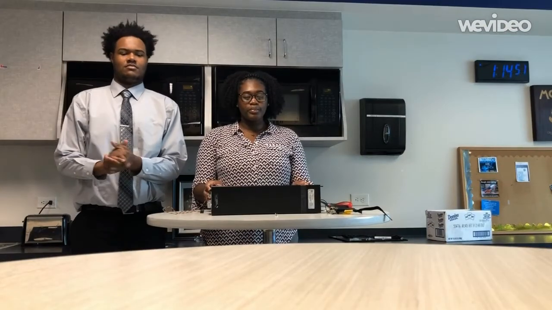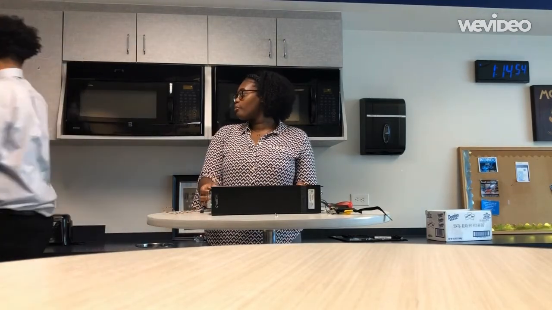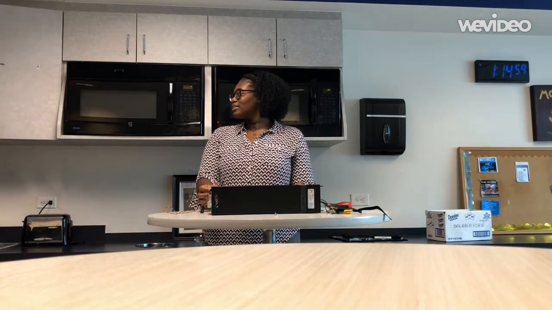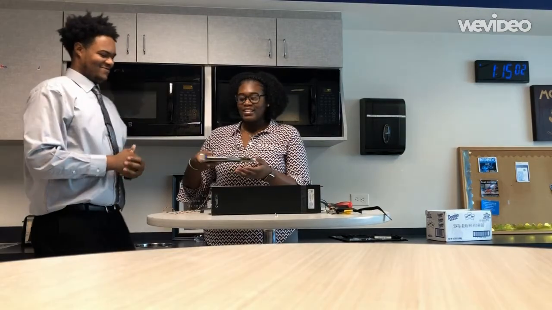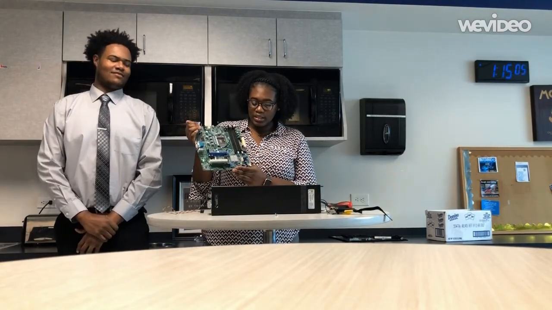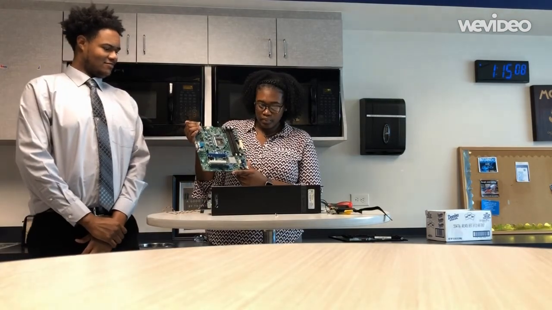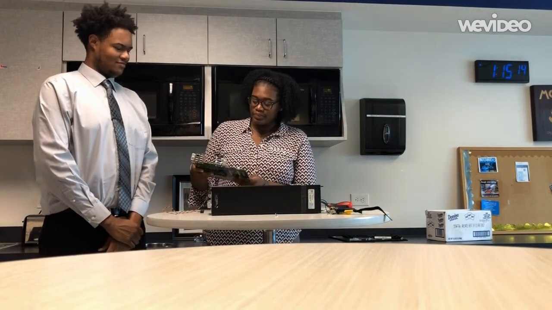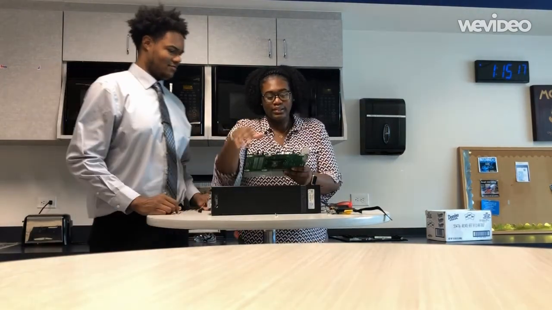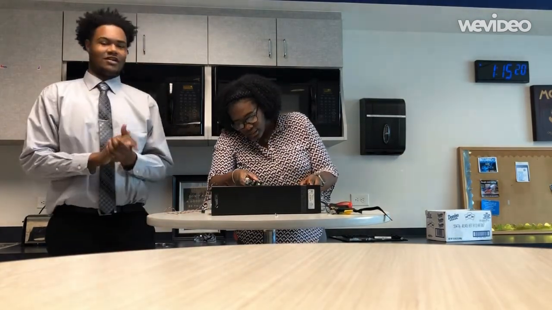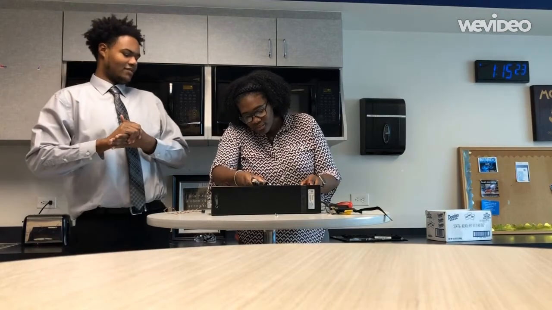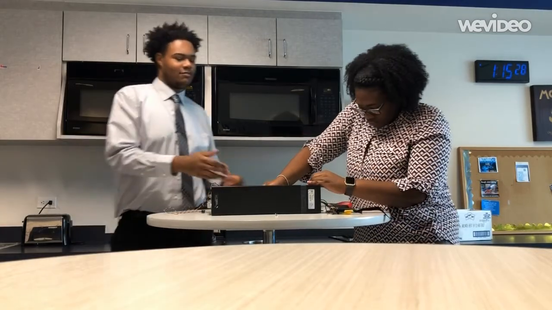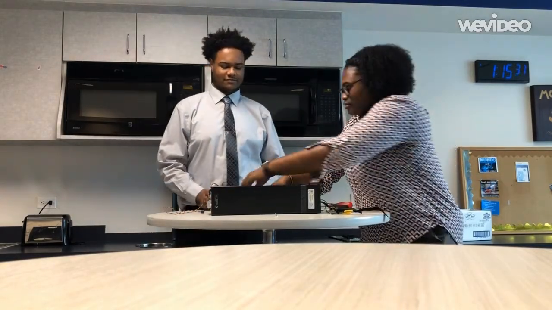First ingredient for this computer will be the motherboard. Kendall, may you get the motherboard for me, please? Yes, I can. This is the motherboard. The motherboard is a must-have computer component. The form factor determines the motherboard size and features. There are different types of motherboards. Some are ATX, micro ATX, and mini ITX. This motherboard that we have here is called an ATX motherboard.